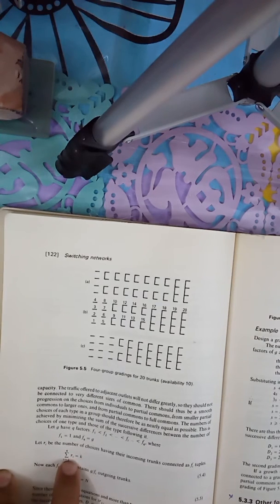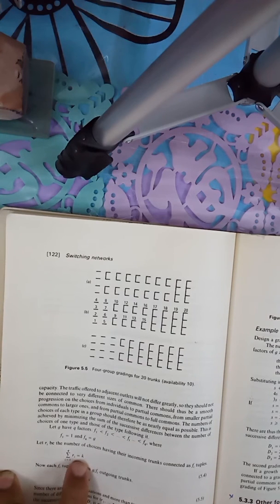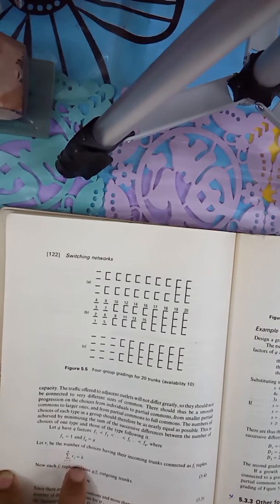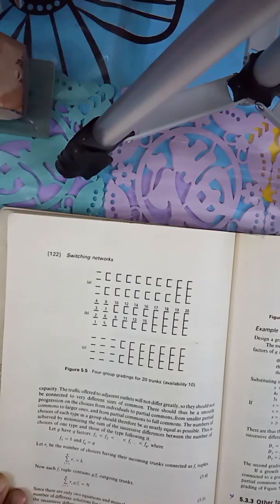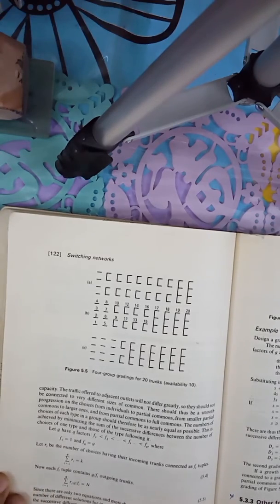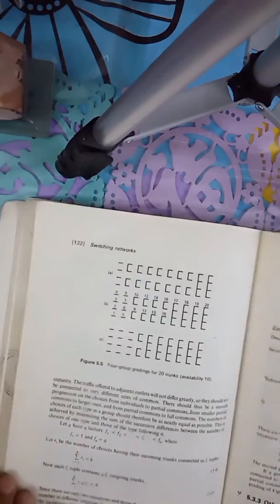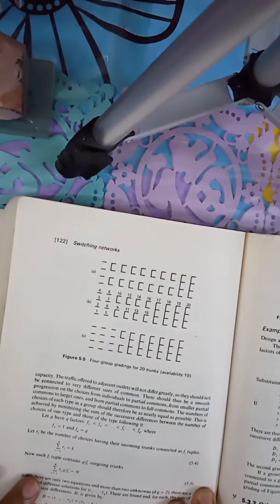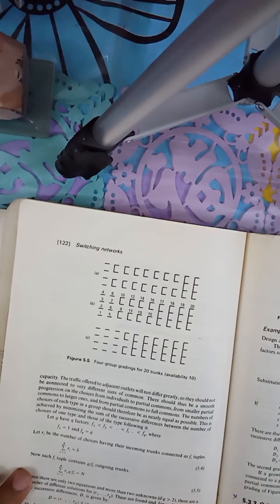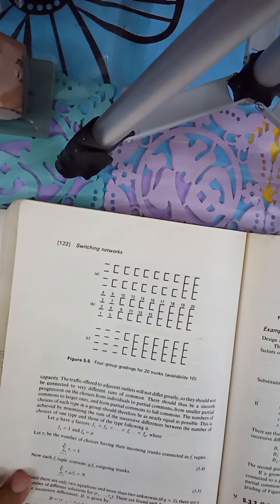So R1 is singles, R2 is doubles and R3 is quadruples, which is the number of quadruples, Q. Similarly, in equation 5.5, we get the total number of trunks, which is the summation of Ri G divided by Fi. What is Fi? F is the factors.